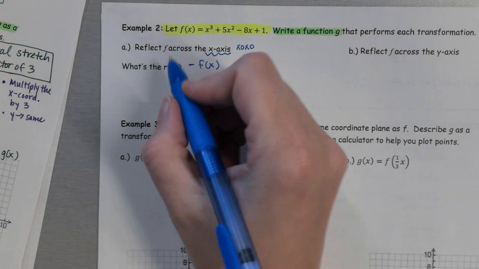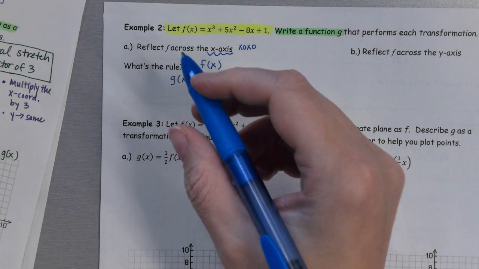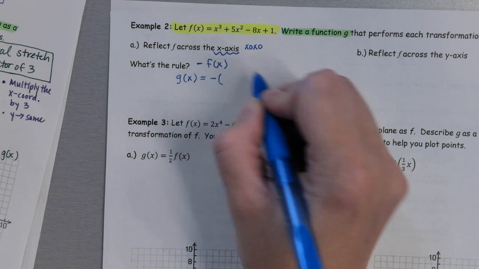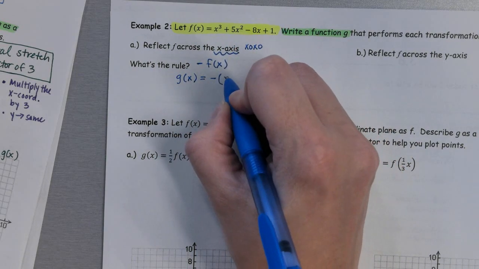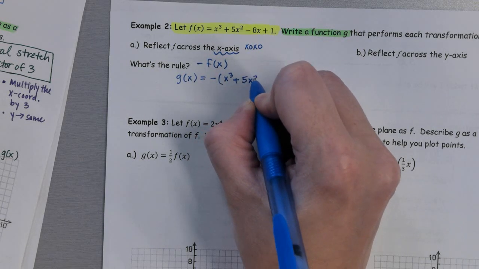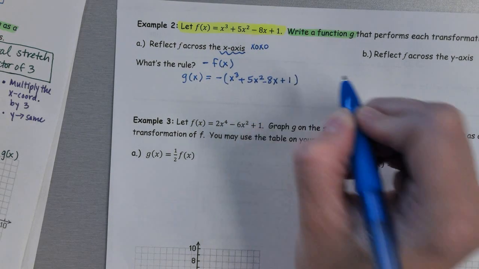So to write your rule for g of x, we're going to do our negative, and then inside the parentheses is where the f of x goes. So it's negative, parentheses, x cubed plus 5x squared minus 8x plus 1.